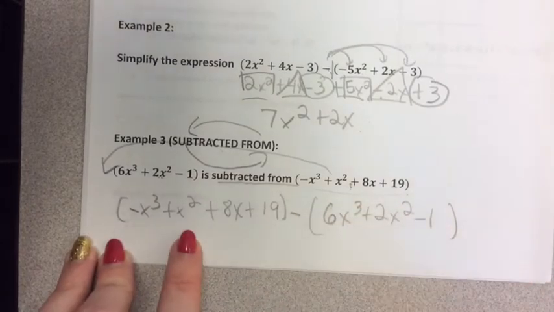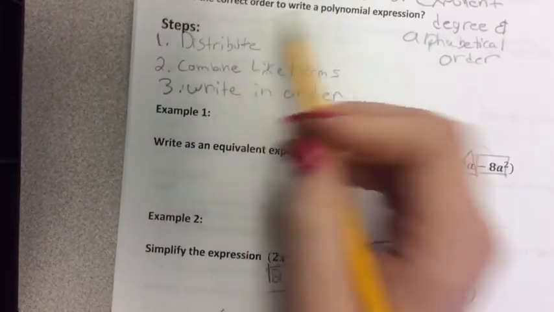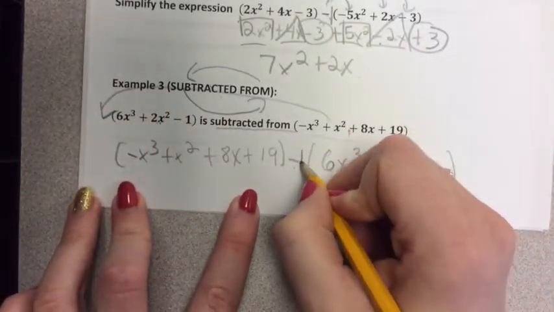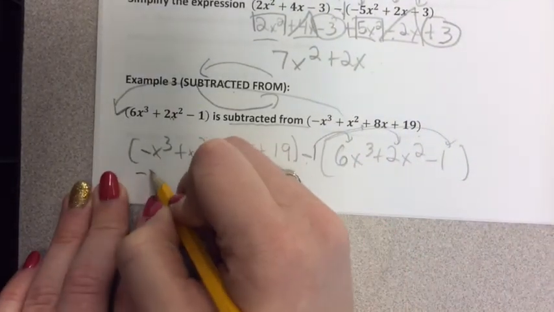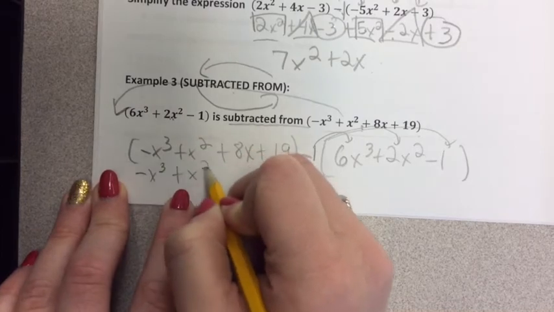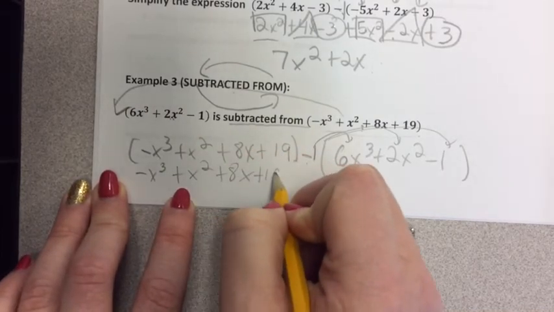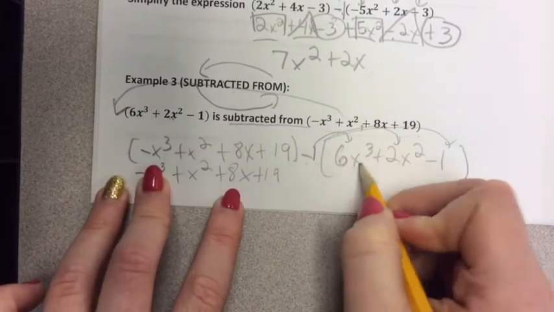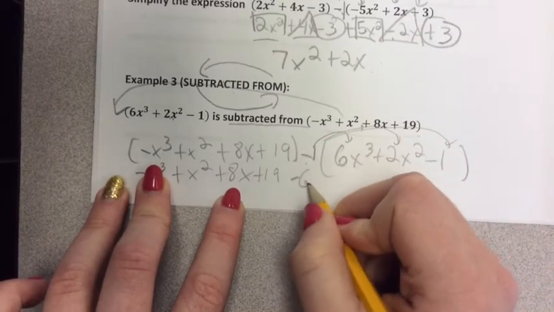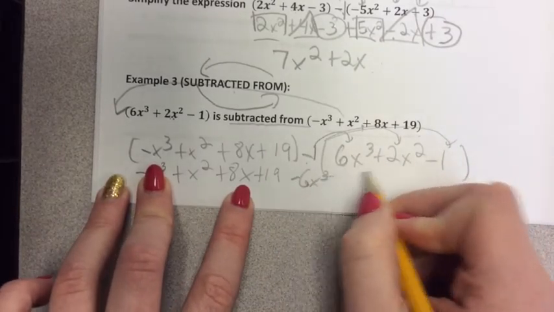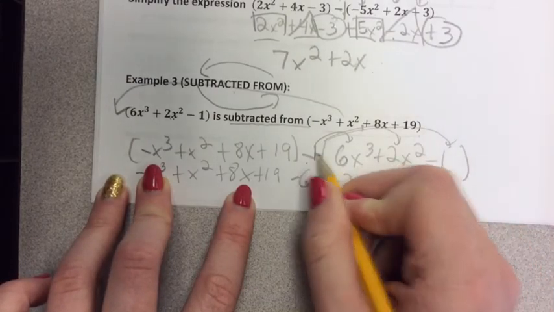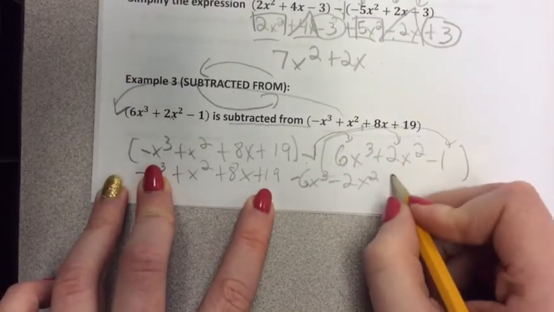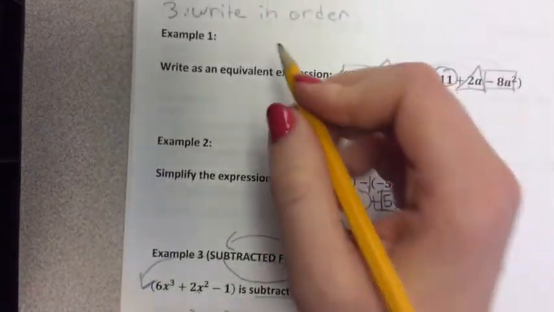Alright, so then again, step 1, distribute, and we do have something to distribute. We have to distribute a negative 1. So negative 1 times 6x to the third is negative 6x cubed, or negative 6x to the third. Negative 1 times 2x squared is negative 2x squared. And negative 1 times negative 1 gives me a positive 1. So now step 2, combine like terms.